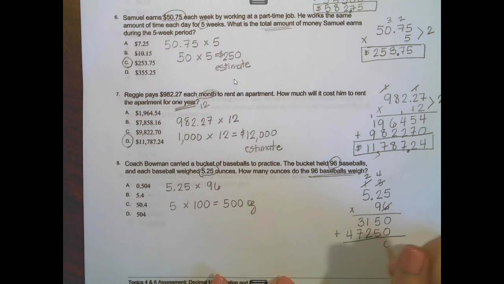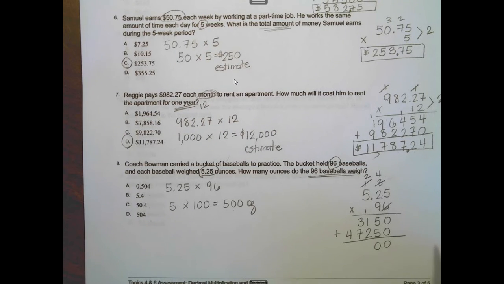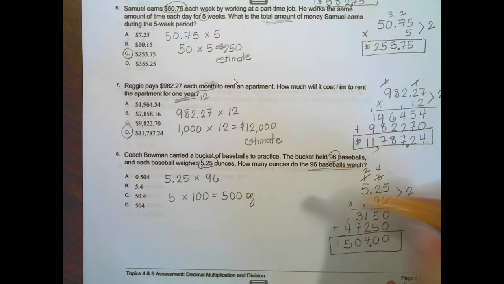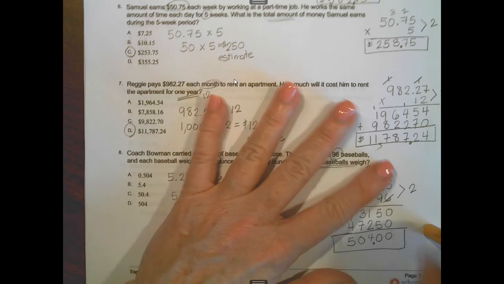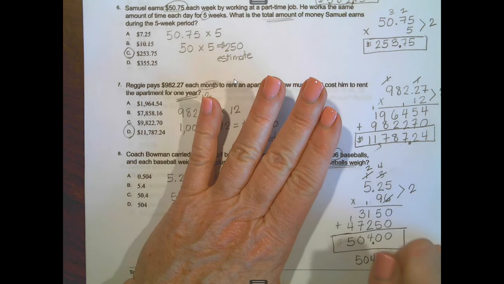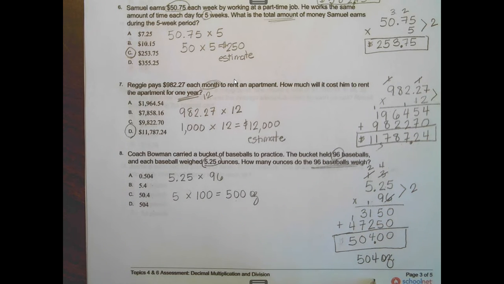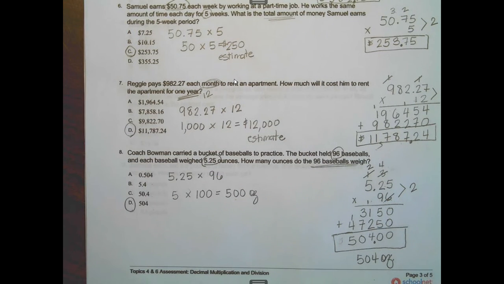Adding those two partial products. Got a little regrouping. 5 plus 5 is 10. 1 plus 1 is 2 plus 2 more is 4. 7 plus 3 is 10. I get 50400, and I see there are 2 decimal digits in my 2 factors. I put them in my product, so I have 2 decimal digits. It's money, so it makes $504. Or sorry, not money. Sorry, it is not money. It is ounces. So those 96 baseballs weigh 504 ounces, and that we saw with answer D with a really good estimate.